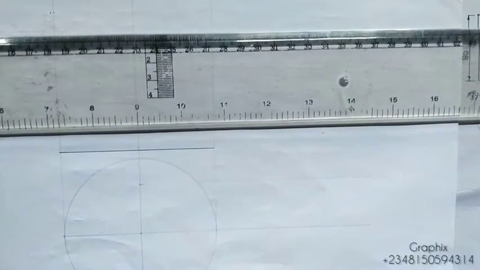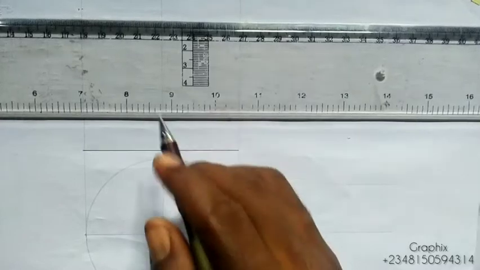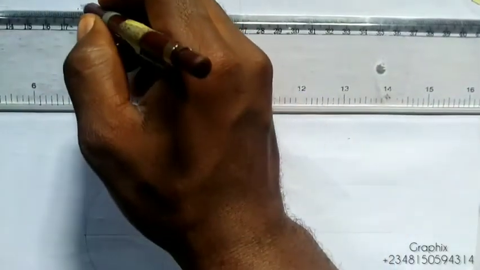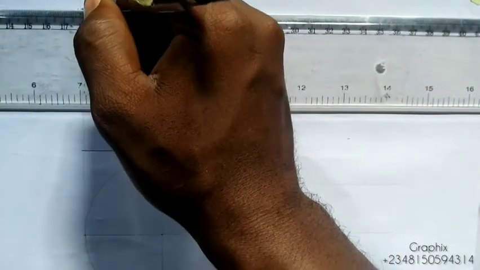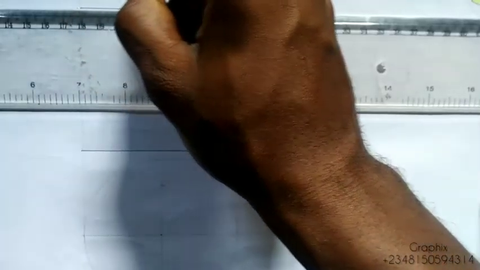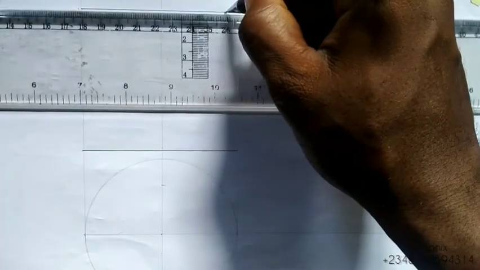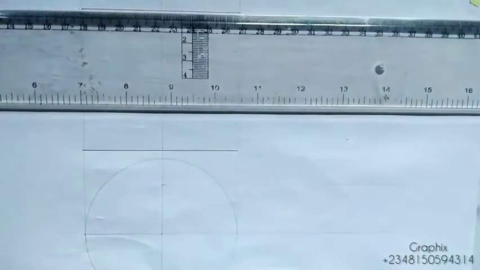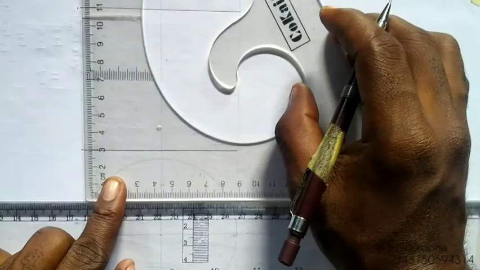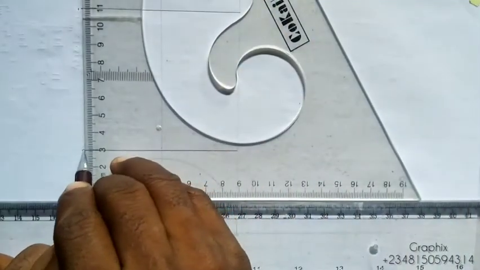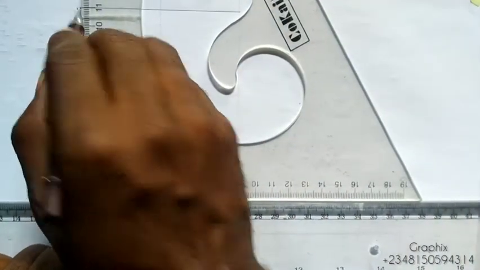You're going to join that point, which is 80, and extend it from this point straight down to meet the other one here. You can see that. So I'll take it here also. From this point, I'll take it up and there.